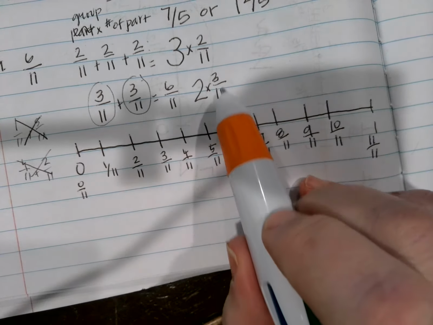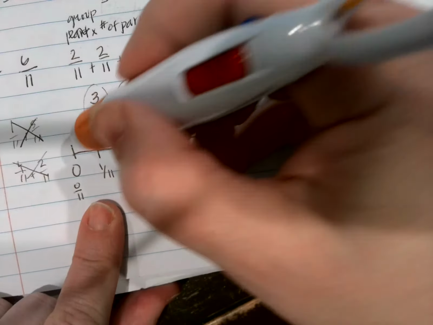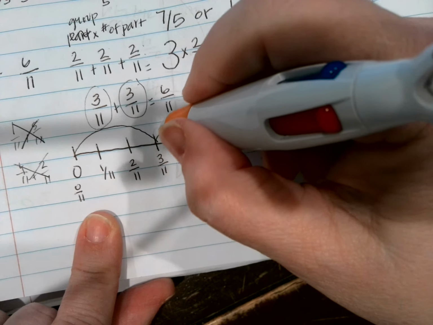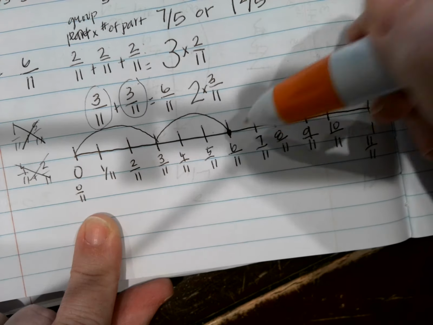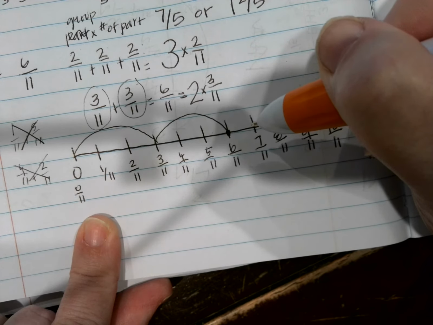Okay, so the problem says 3/11 2 times. So 1, 2, 3, 1, 2, 3. And we end up right here at 6/11, which we already knew we should have.